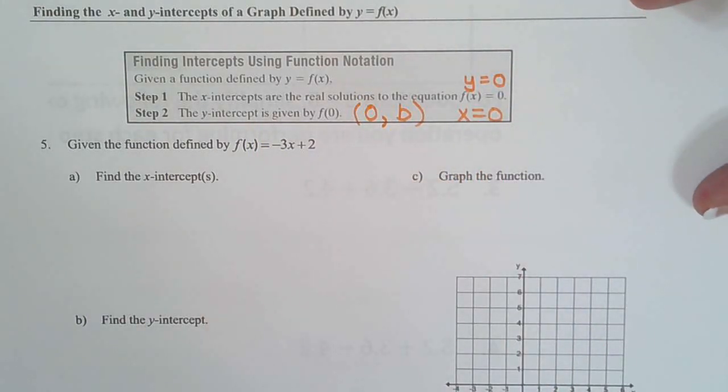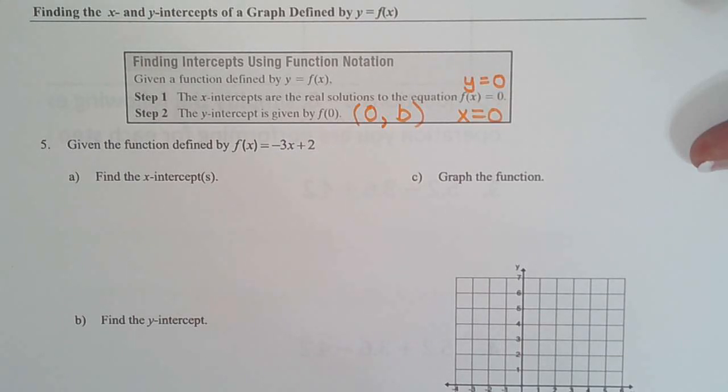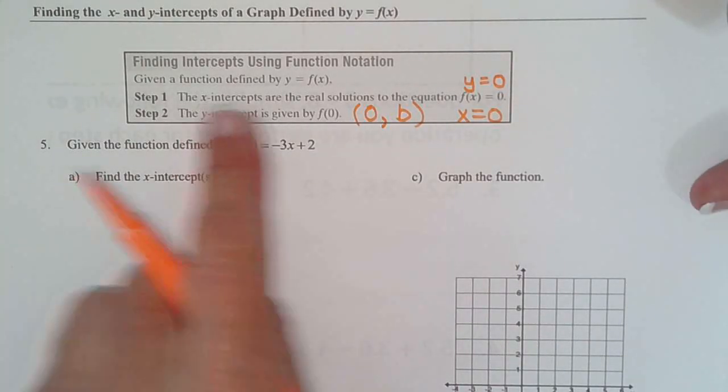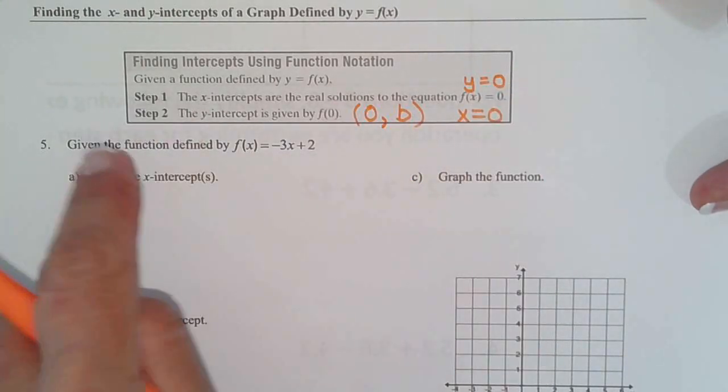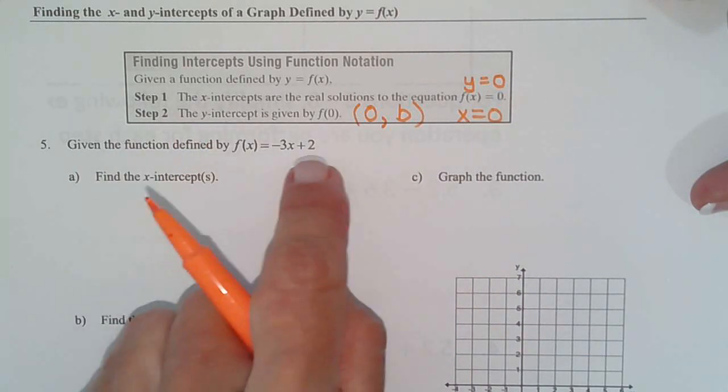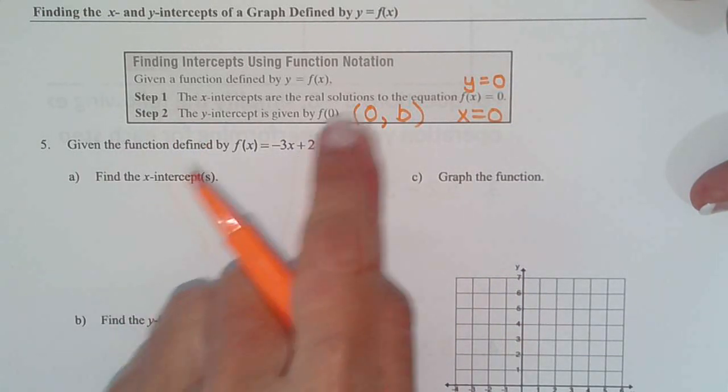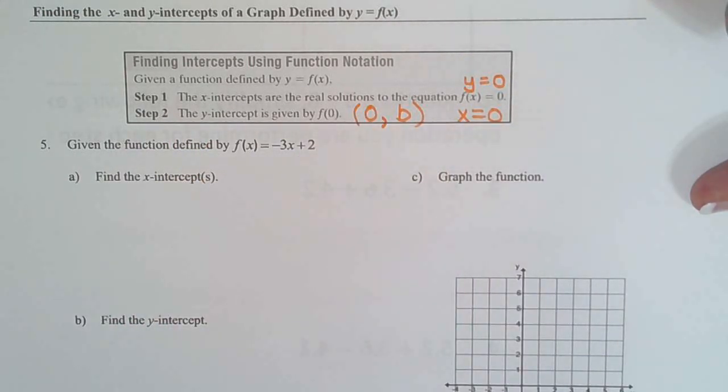So it's really easy to remember. You always make the other letter 0. So for the x-intercept, make y 0. For the y-intercept, we learned when we were doing these to write 0, 2. That means you're making x 0. So you plug those into the equation and you find the missing variable.